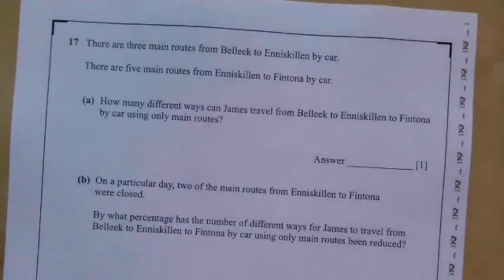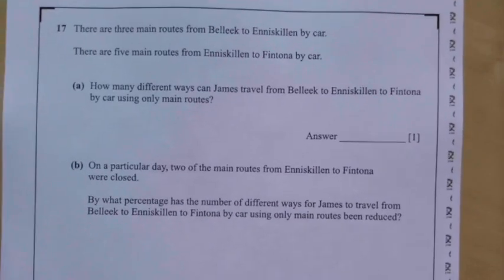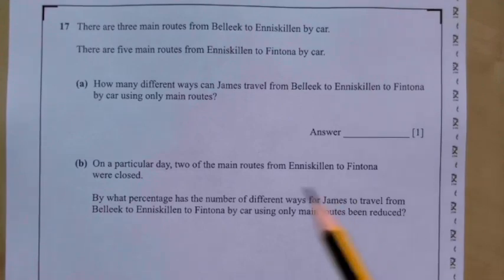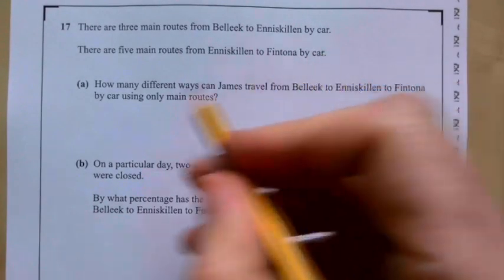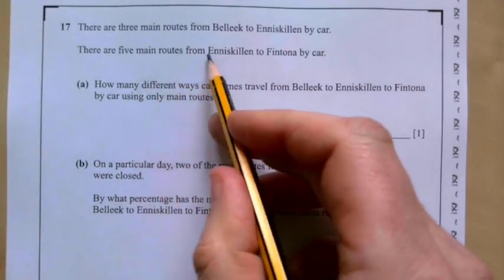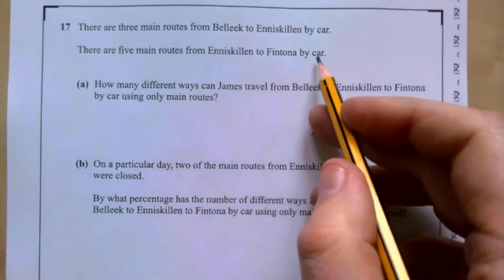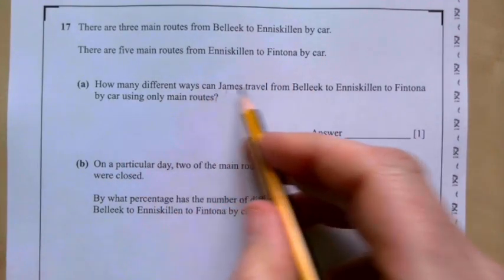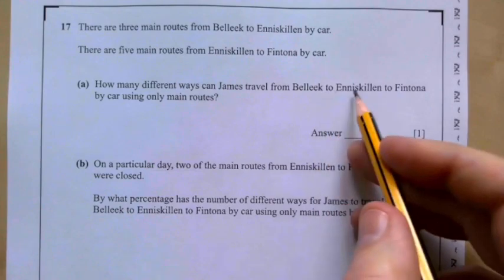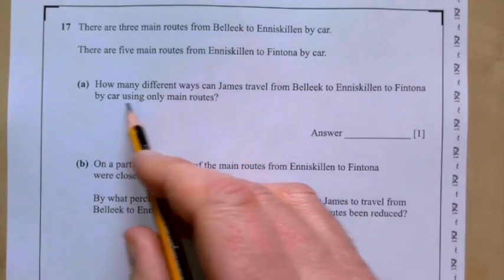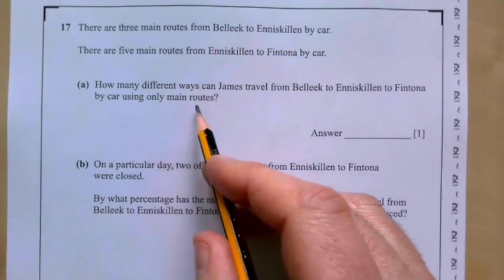Question 17 is our final one. There are 3 main routes from Balik to Enniskillen by car. There are 5 main routes from Enniskillen to Fintona by car. How many different ways can James travel from Balik to Enniskillen to Fintona by car using only main routes?